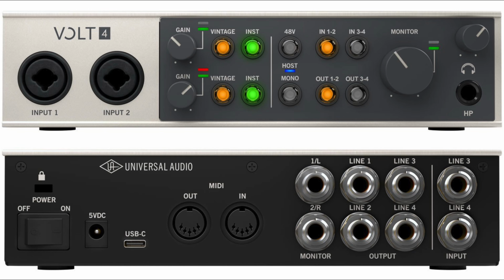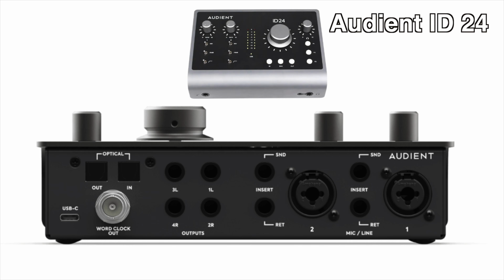Line inputs 3 and 4 don't even have preamps on those channels, so those inputs just go directly to the digital converters. Also, the Audient ID24 has balanced send and returns. The returns are dedicated line inputs. Any signal going into those gets routed directly to the analog to digital converters without going through the preamp.